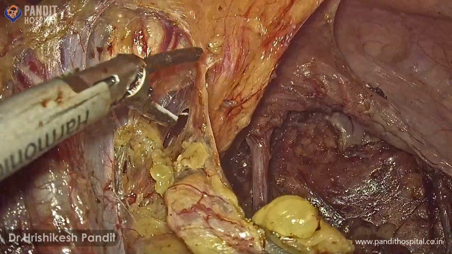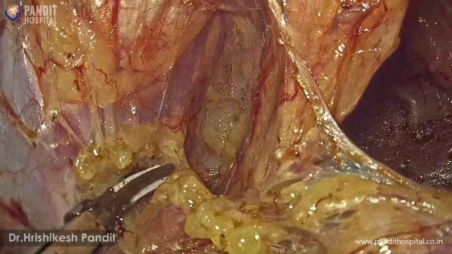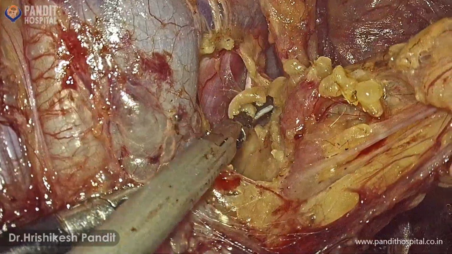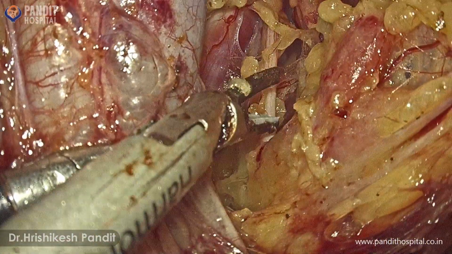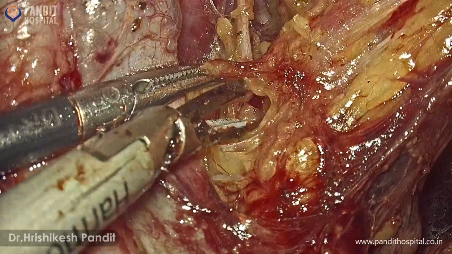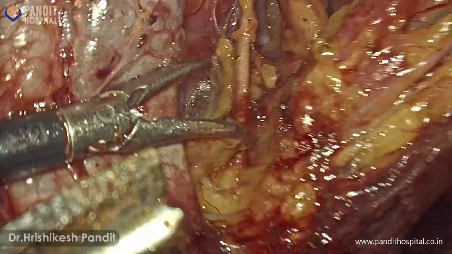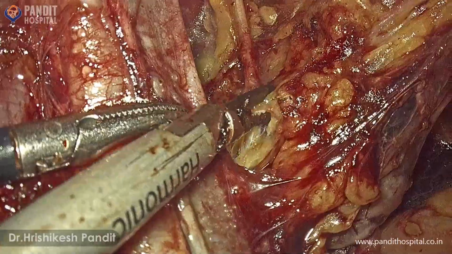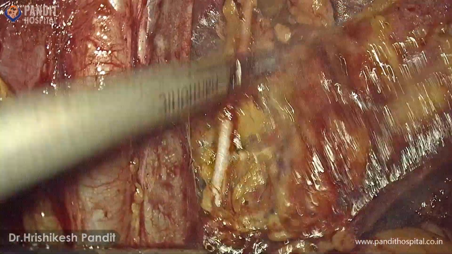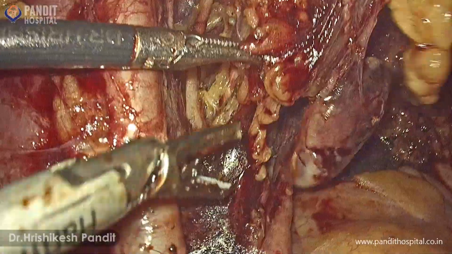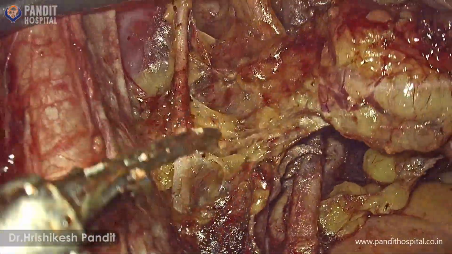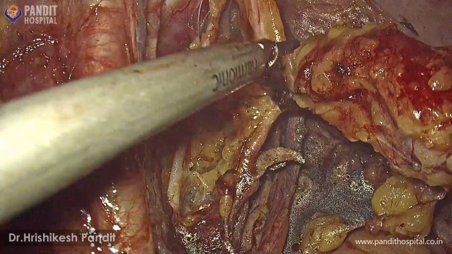We can see the obturator nerve and vessels in the obturator fossa. We can see the corona mortis, which is an anastomosis between the external iliac vein and the internal iliac vein or the obturator vein. Care is to be taken to prevent any damage to obturator nerve, which will hamper the motor function of adductors of the thigh. Entire lymphatic tissue removed en bloc, and sent for histopathological examination. Specimen removed vaginally.